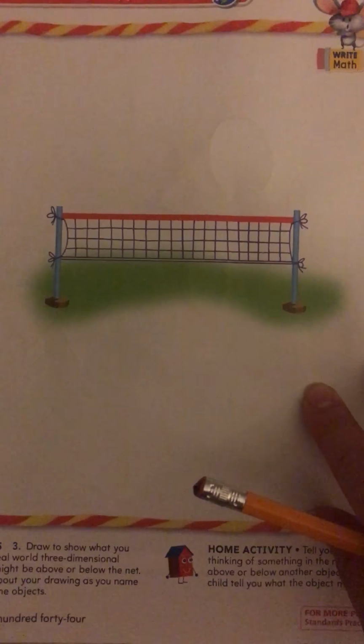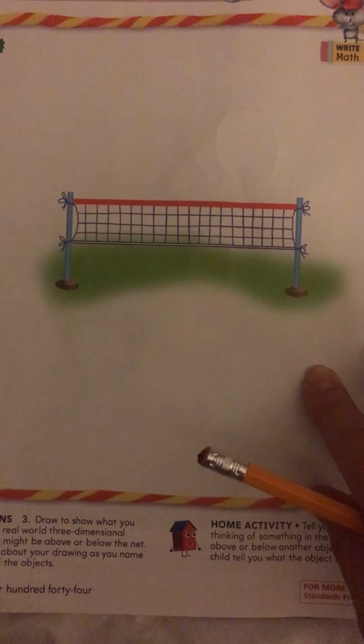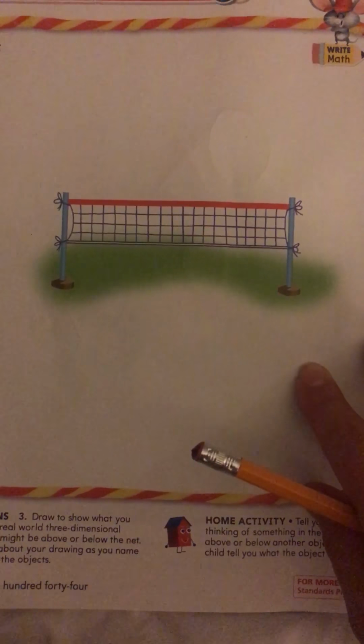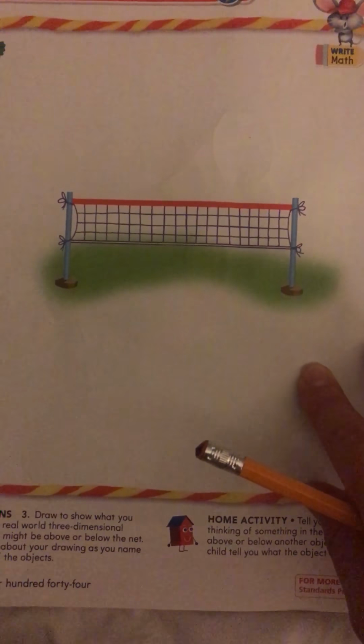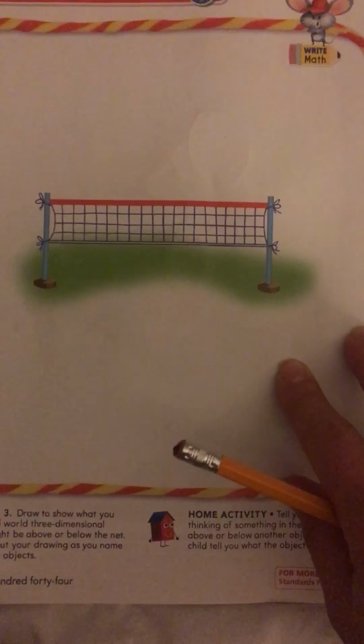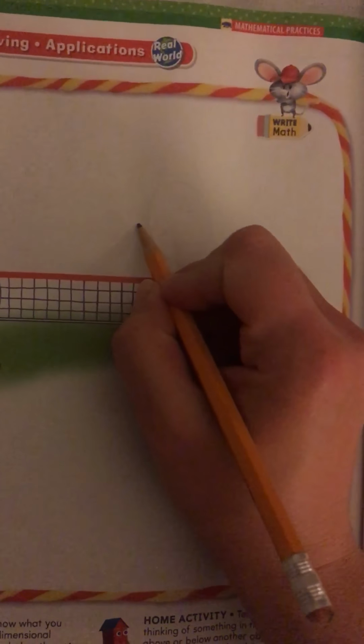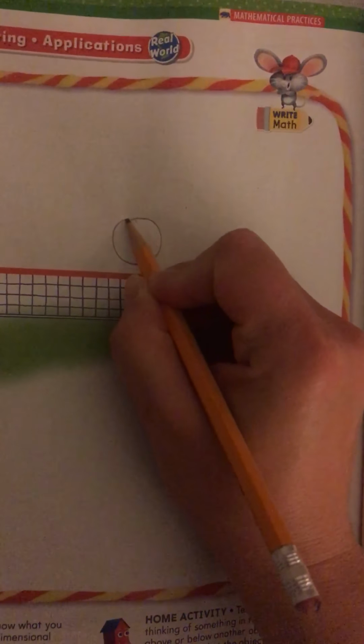On this page, we're going to draw to show what we know about real-world three-dimensional objects that might be above or below the net, and tell someone about your drawing as you name the shape of the object. So I'm going to draw a ball above the net.